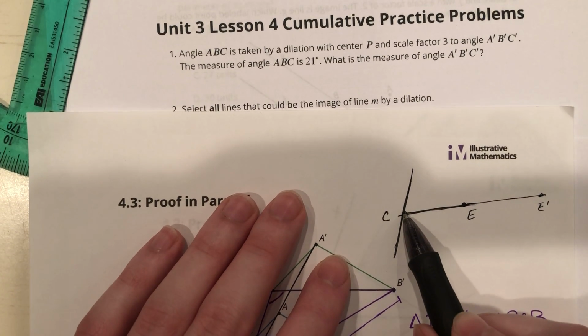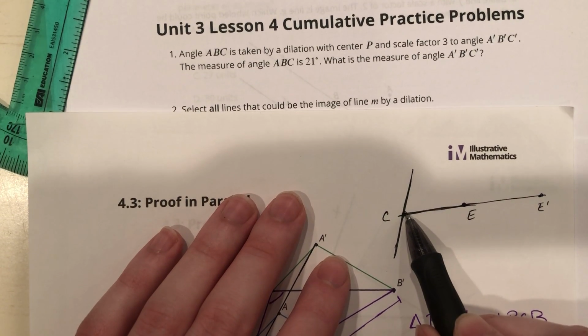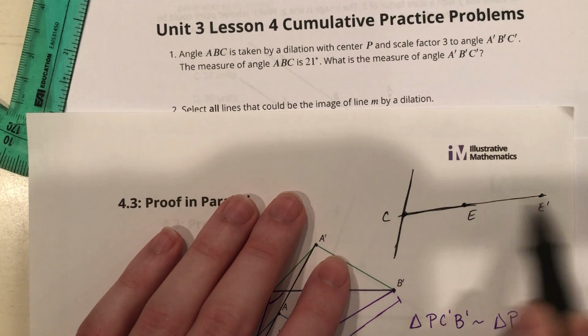Well, since C was on that line that we dilated it, we got the same exact line.